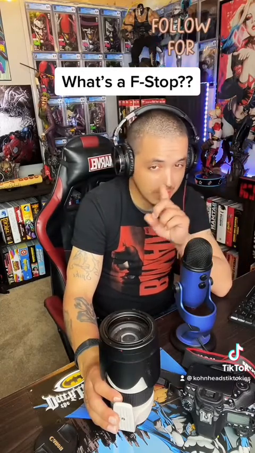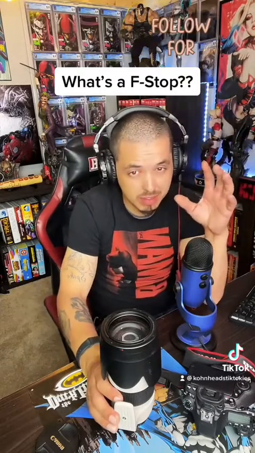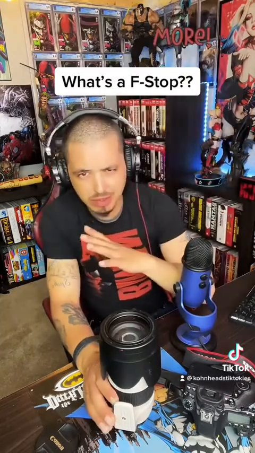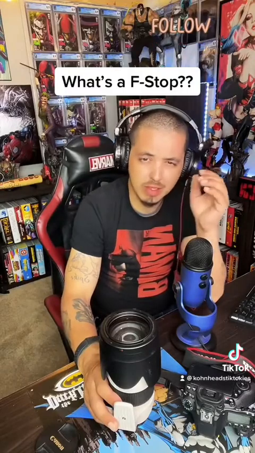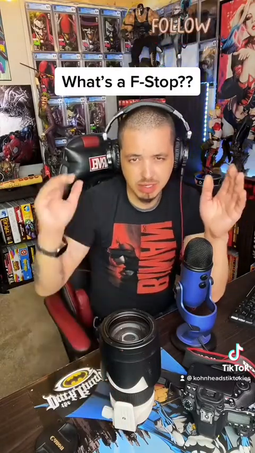Now there's a meter in your viewfinder, and when you look at that meter, you're going to see that arrow move up and down, up and down, up and down. The farther right it is, the too bright it is, too much exposure. Farther down, too dark it is, you're not getting enough. So you want it right in the middle pretty much.